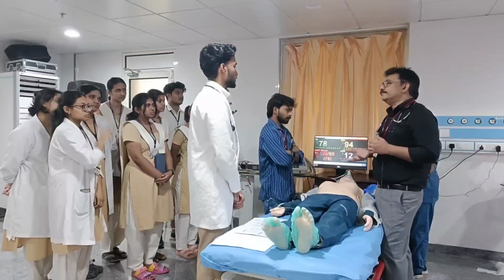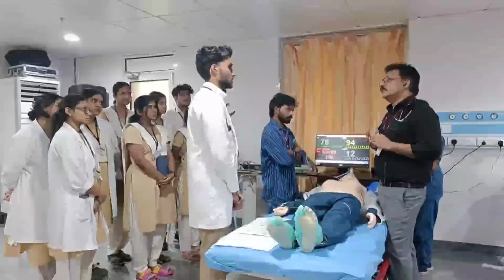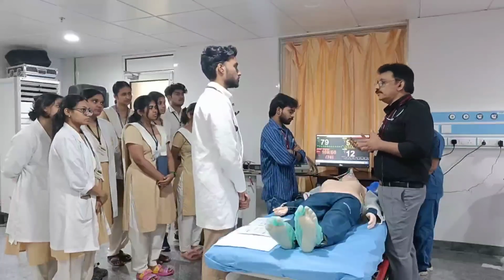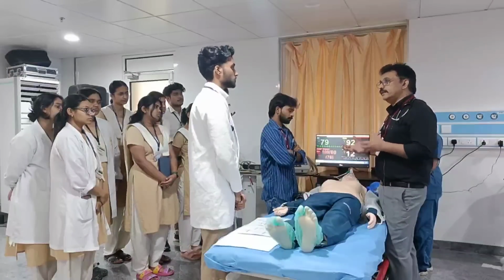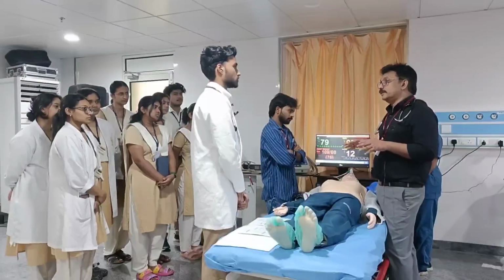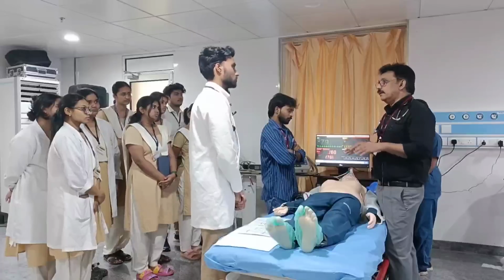Then we should not give excessive ventilation. Just 2 breaths are enough. If you continuously bag, what will happen? That itself will produce trauma, and that itself will produce reduced blood circulation to the heart chambers.